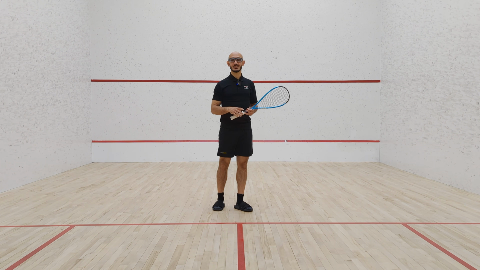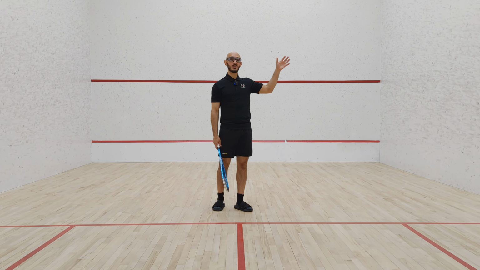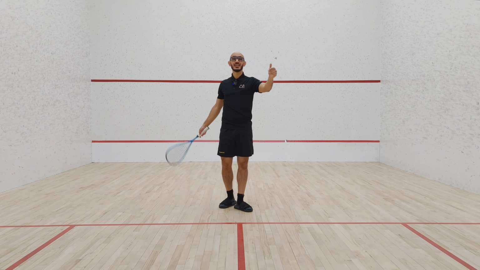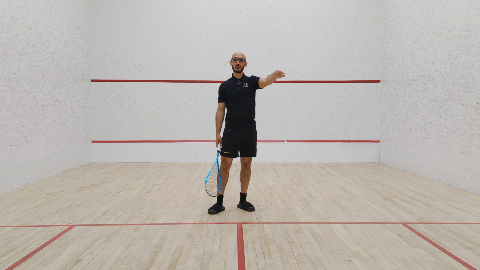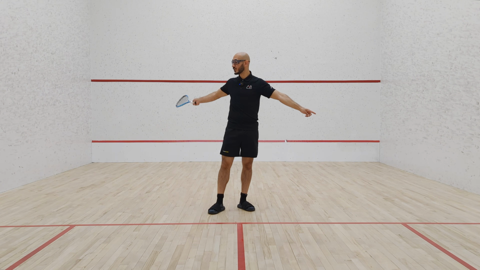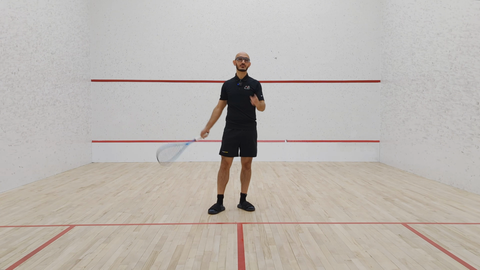I really wanted to share this scenario because I see so many people overhitting their drives when they are in commanding positions, because we've all been taught to hit that fading length. Now, if you can hit perfect weight of stroke, go for that all day, right? Because that's the furthest point in the court. But if you can hit a high quality kill when your opponent is really stranded in the front, I would really encourage you to do that.